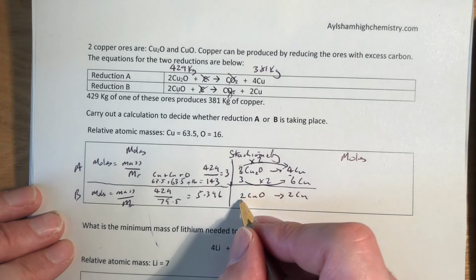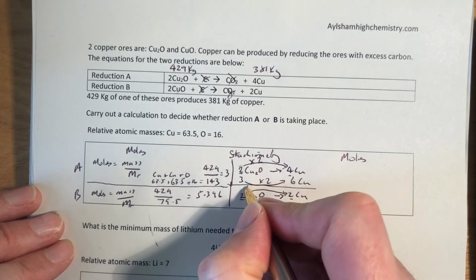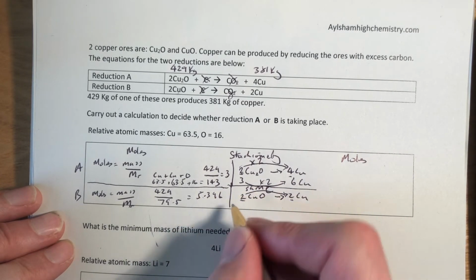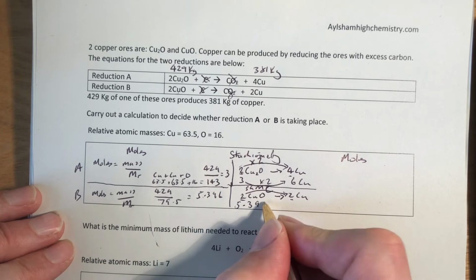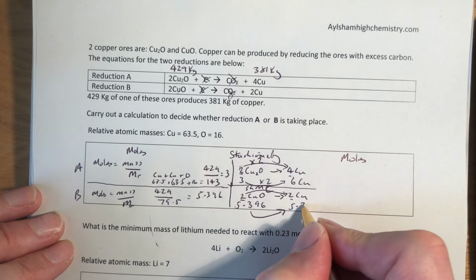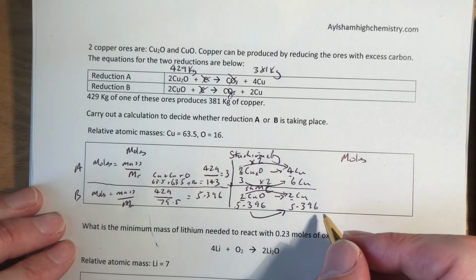In this example here, 2 is the same as 2, so to go from there to there, it is the same. We didn't start with 2 moles, we started with 5.396 moles. So in this example here, 5.396 moles of copper are going to be made.